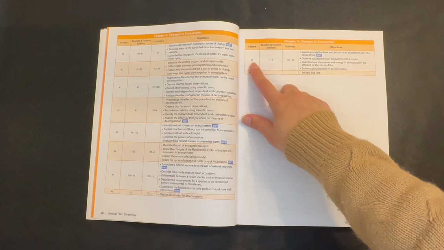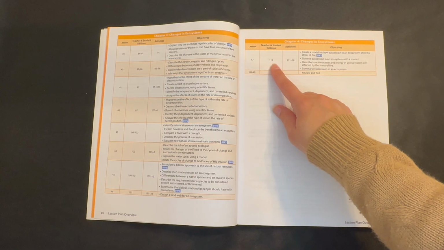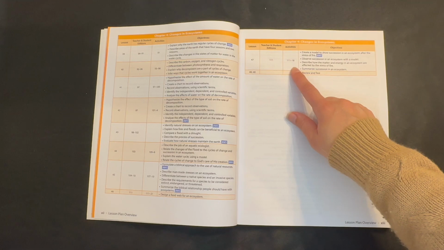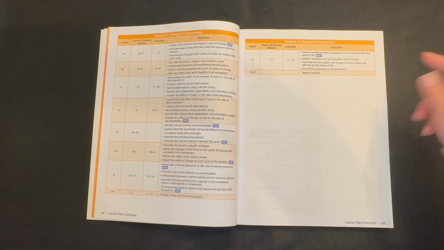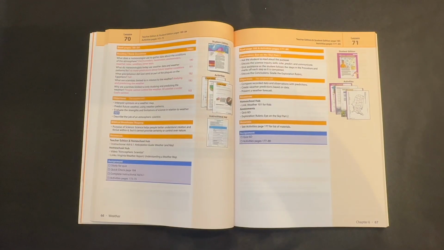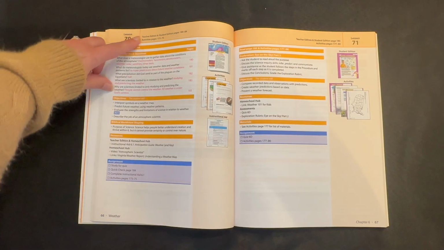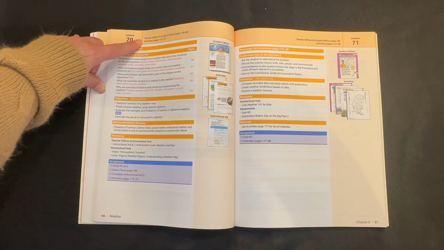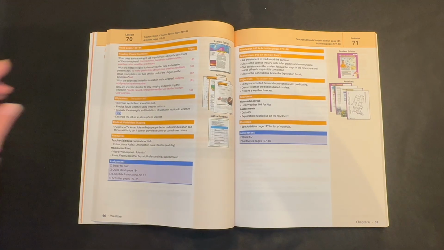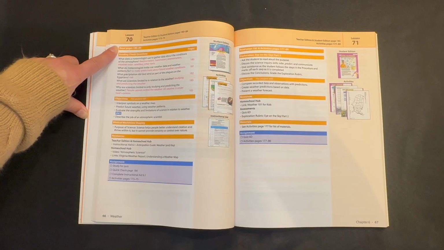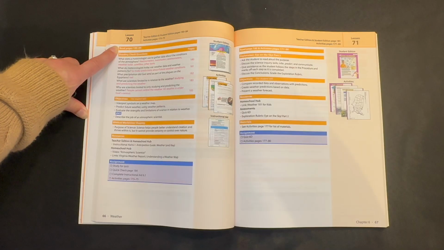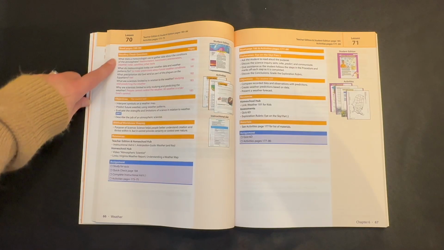This will give you the lesson number, the teacher and student edition page number, the activities manual page numbers, as well as the objectives for each lesson. Each lesson is condensed down to one page. You will have your teacher edition and student pages needed at the top, as well as your activity pages. Here we have that your students will be reading pages 180 through 184 for lesson 70.